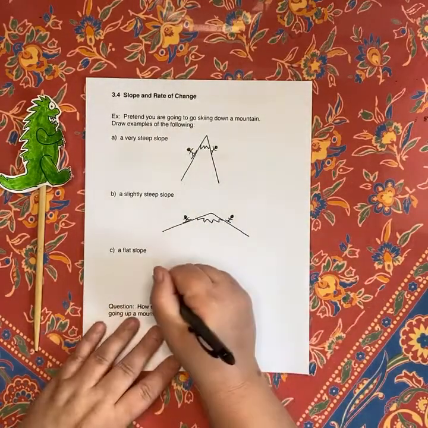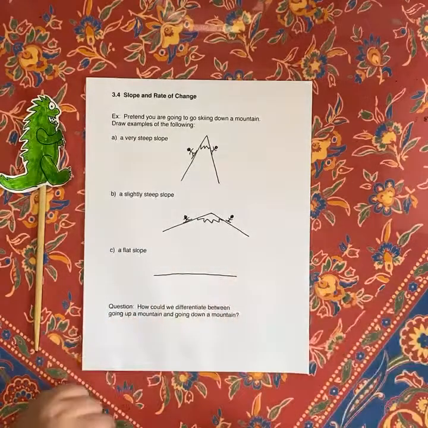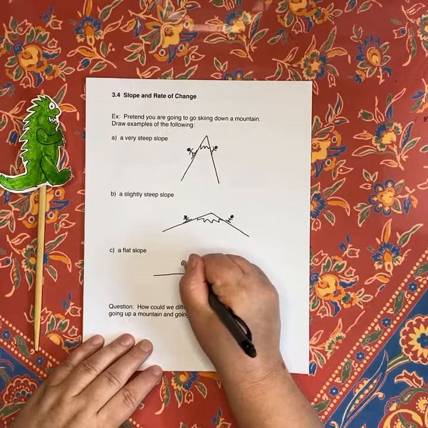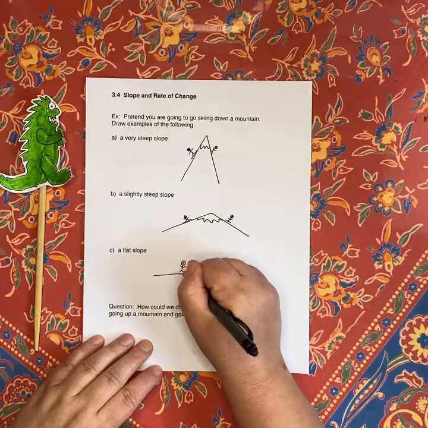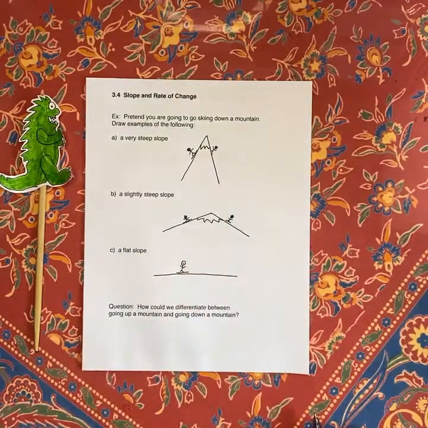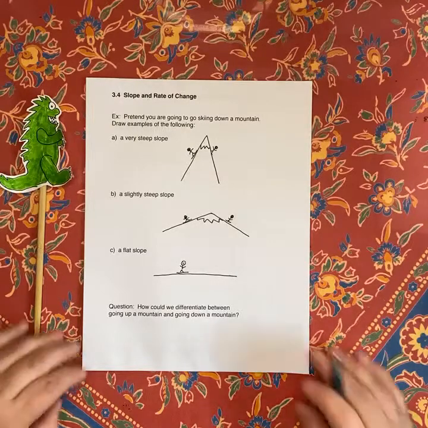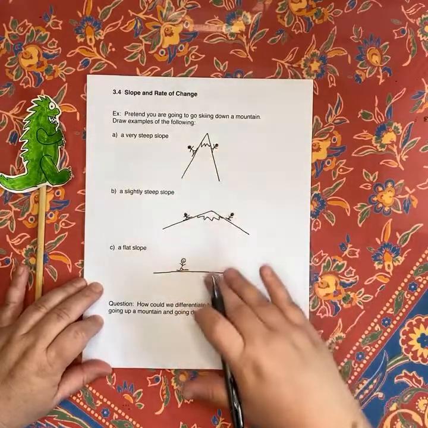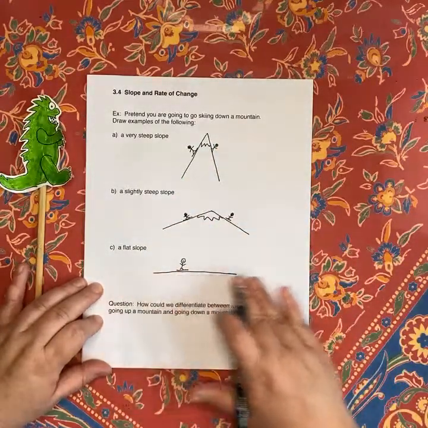And a flat slope would look like this to me. This is a perfect bunny hill. I'll draw a sad person because he's on his snowboard and the snowboard doesn't go anywhere. It just sits there. So we've got steep, slightly steep, completely flat.